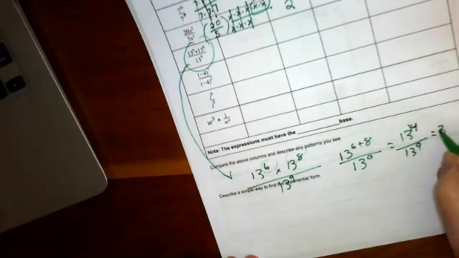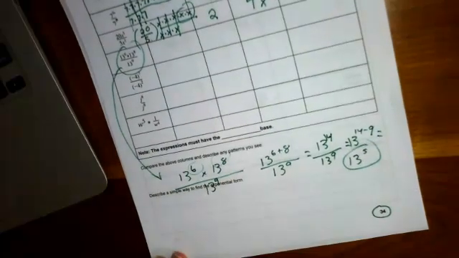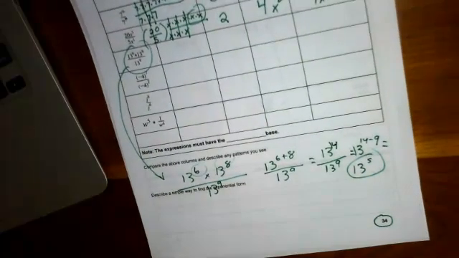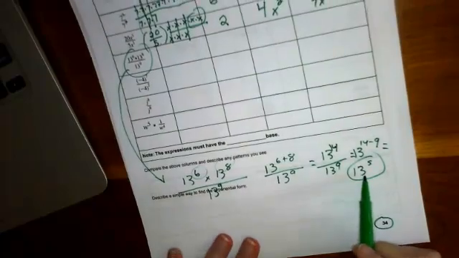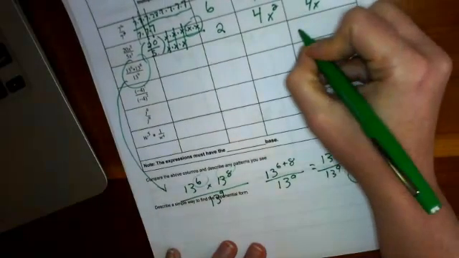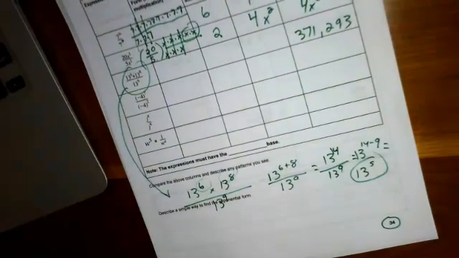Equals 13 to the 14 minus 9, which equals 13 to the 5th. And that is your final answer. 13 to the 5th. And then we would put that in our calculator, and we'd get some crazy number. 371,293. And that's just from putting it in your calculator.